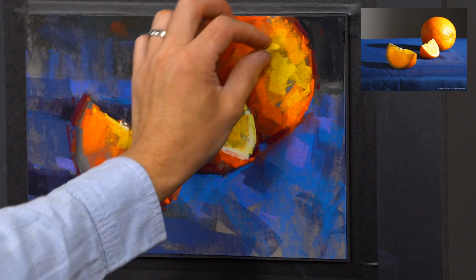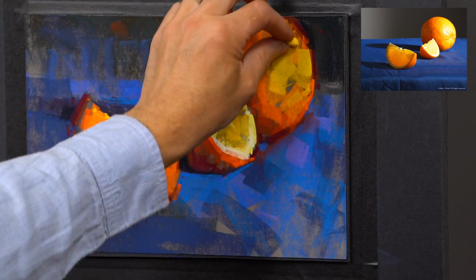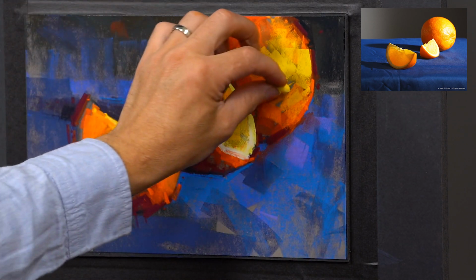Bring a little bit of lighter value up onto the orange.